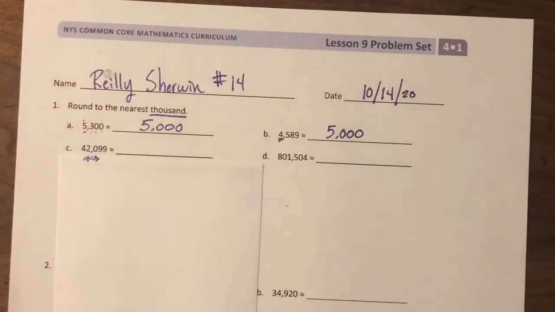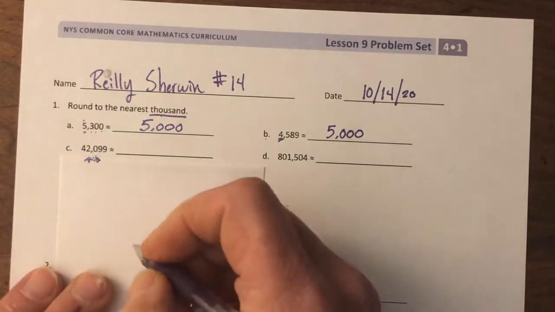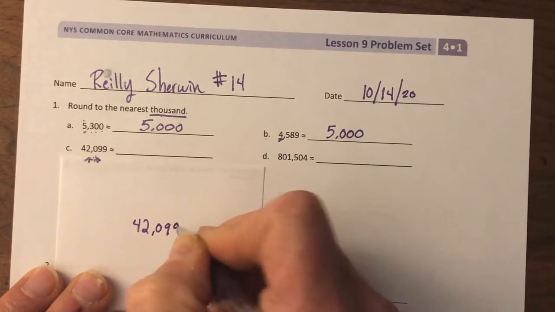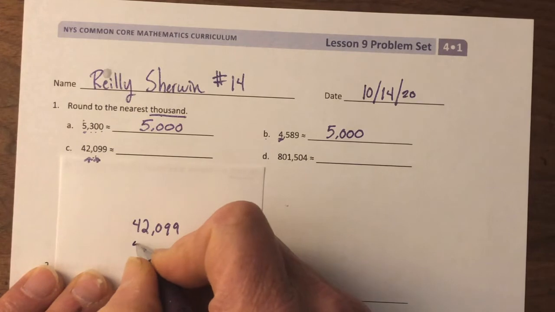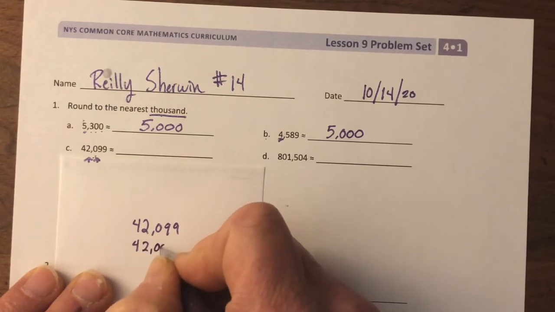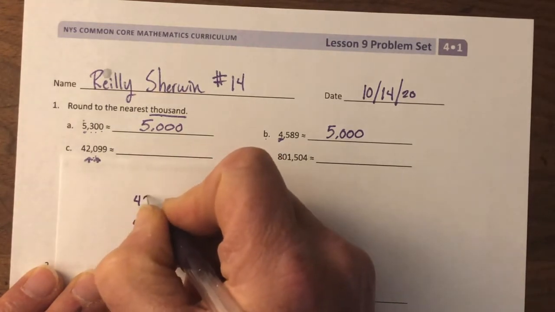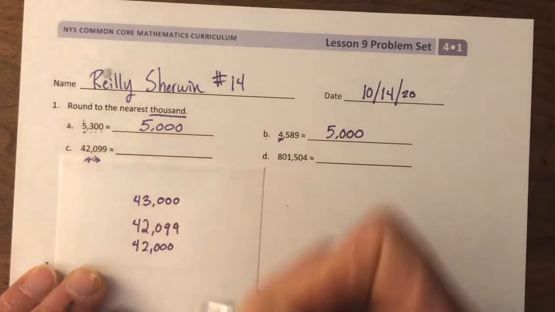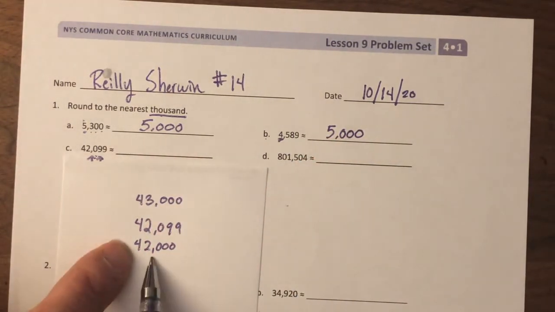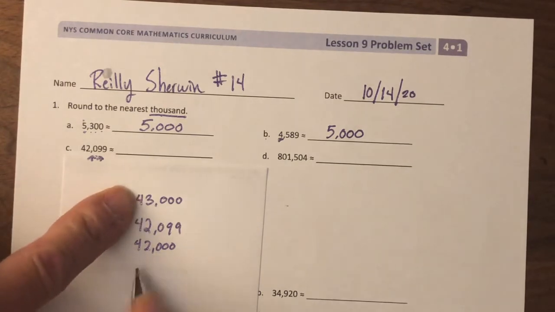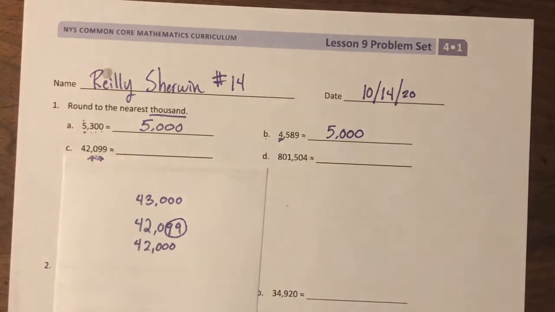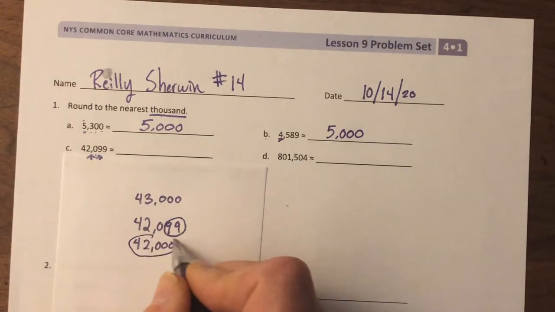So I'm going to stay at my 42,000 because 42,099 is between 42,000 and 43,000, somewhere in between there. And we need to know, is it closer to 42,000 or closer to 43,000? And I can see we're only 99 away, okay? So it definitely rounds down to 42,000 here.